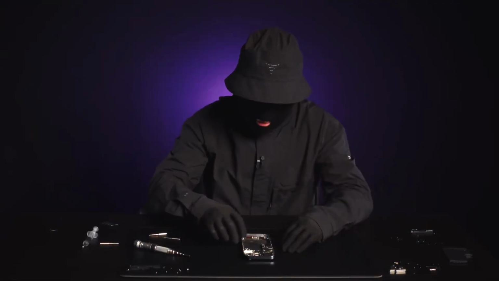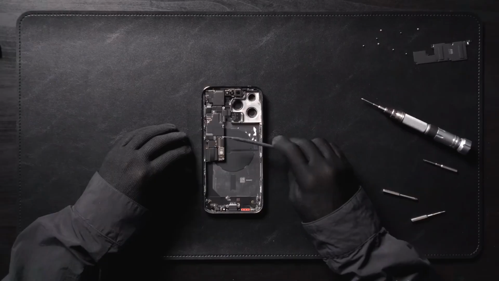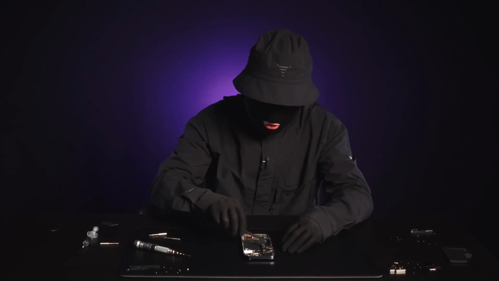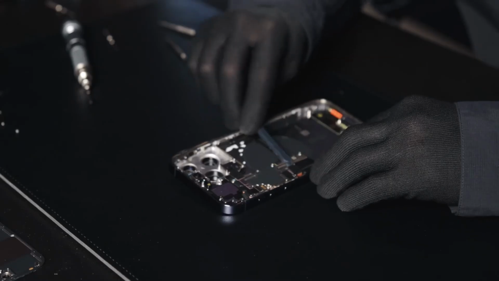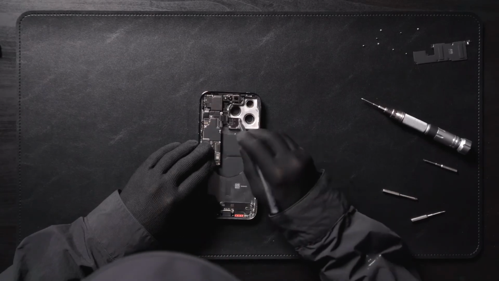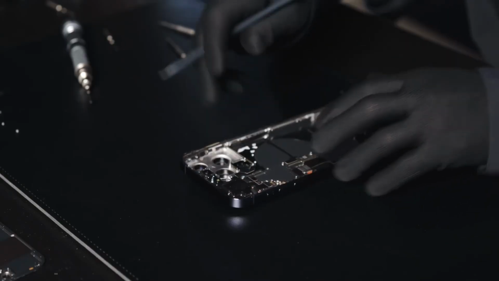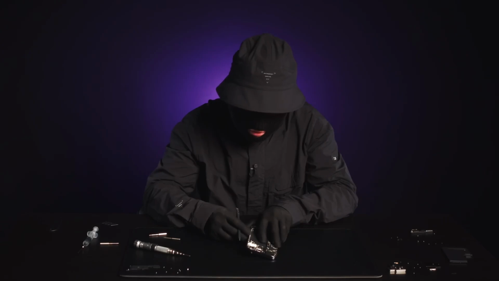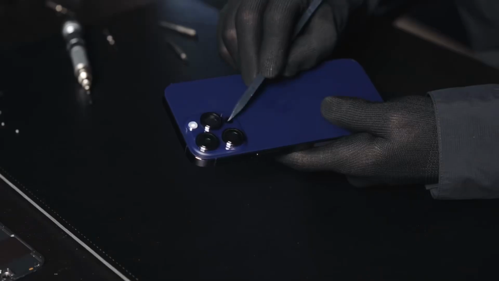Now we will remove the motherboard and see, after all, is this a clog or what is it? And this is some kind of shield. Oops, next to the camera there are some tricky screws here. I don't have such a screwdriver right now. This is also a Phillips screwdriver with a pin. Here is a LiDAR.